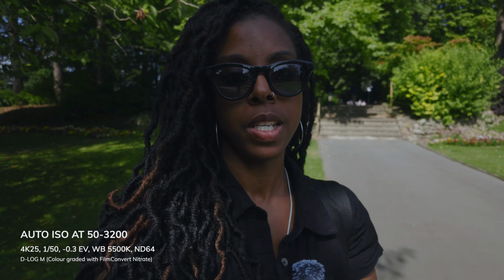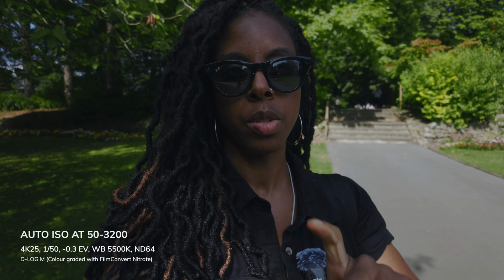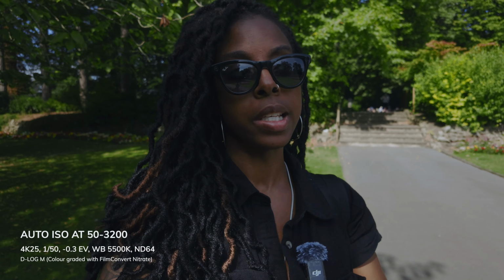Okay, so I've switched my ISO back over to the minimum maximum value of 50 to 3200. And when I looked, it was fluctuating between 290 and 350. So it's obviously doing its thing.